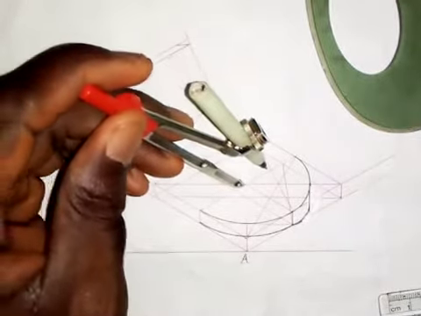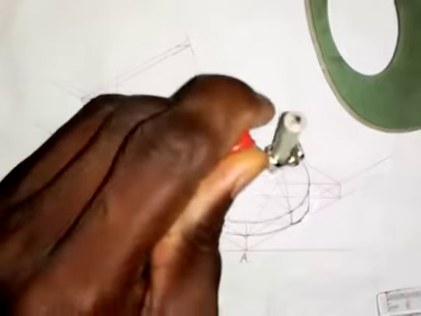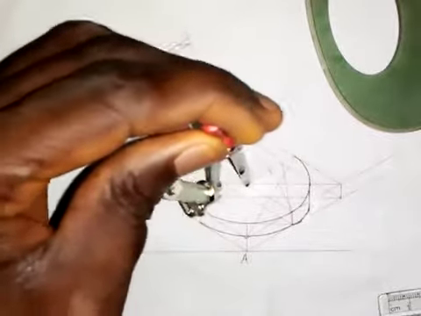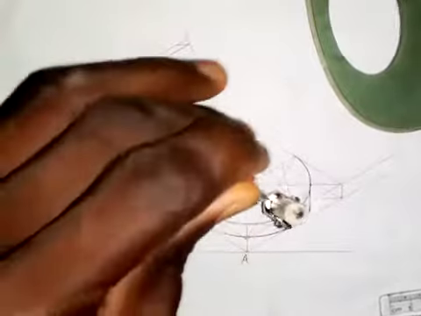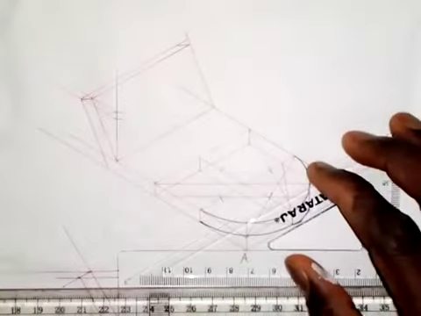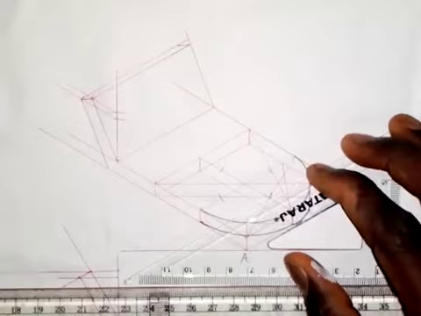So putting it at the center here, I make an arc here. So here I will make an arc on this line, and I make an arc on this line. So all these lines, I'm going to join them together to form an isometric square. So there it is.